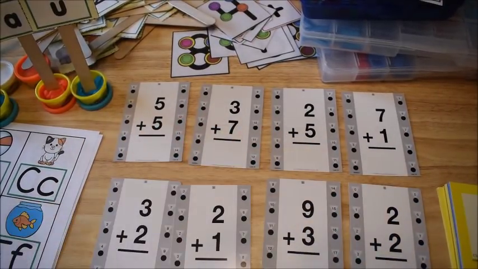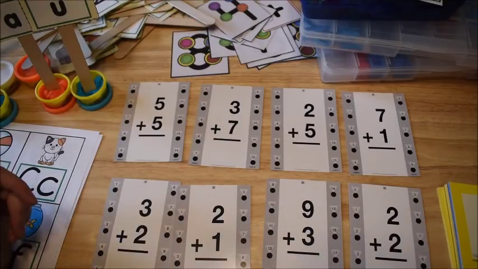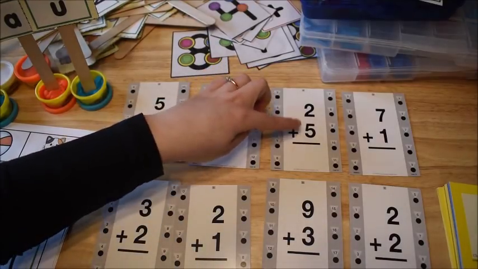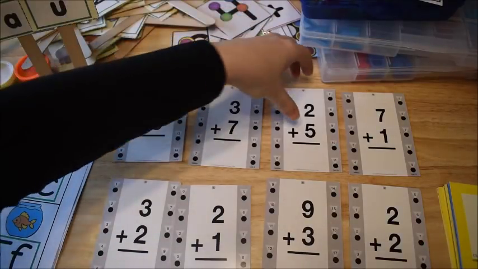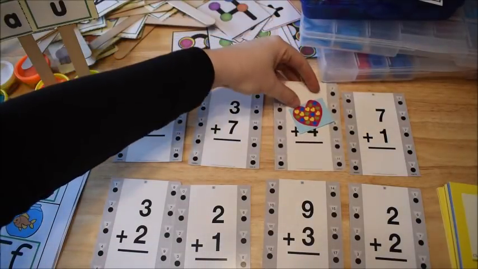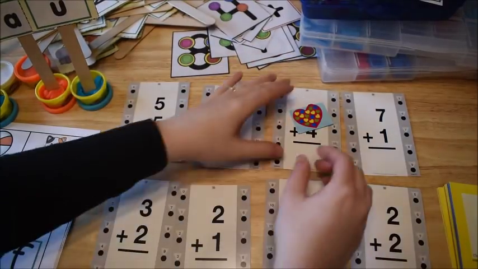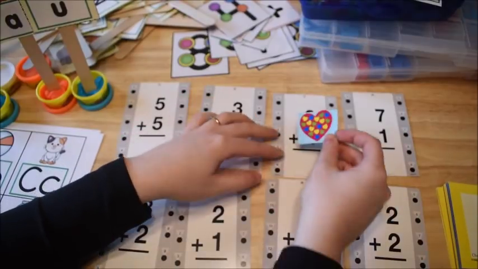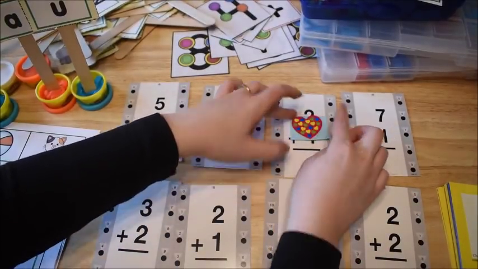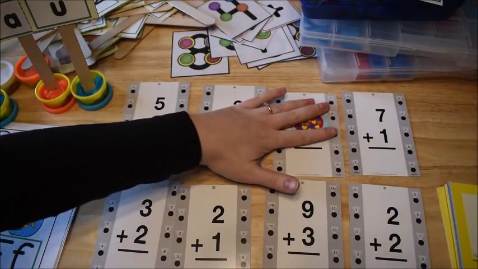So I'll lay out the flashcards, and then I'll have the child pick a card and give me an answer. So this card, he might pick 2 plus 5. He would say 2 plus 5 equals 7. If he's correct, he can flip it over. Now, what I did is beforehand, I put a sticky note with a sticker on the back of each card. And you're going to see we use it kind of like a memory game.